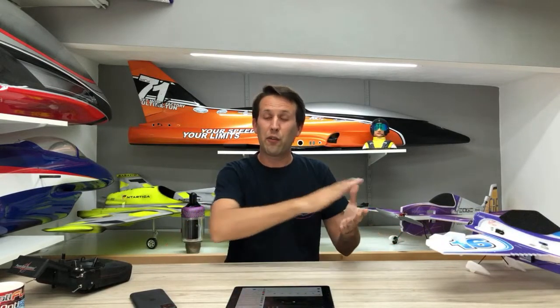double check everything, have a friend check, make sure that everything works in the right direction, nothing binds, everything's charged, everything's working, do a range test, check the surfaces, CG a couple of times, test the engine, basically remove any unnecessary chance of something going wrong. That should put your mind at ease that the plane is going to fly, it's going to fly well. It's then just up to you to fly it.